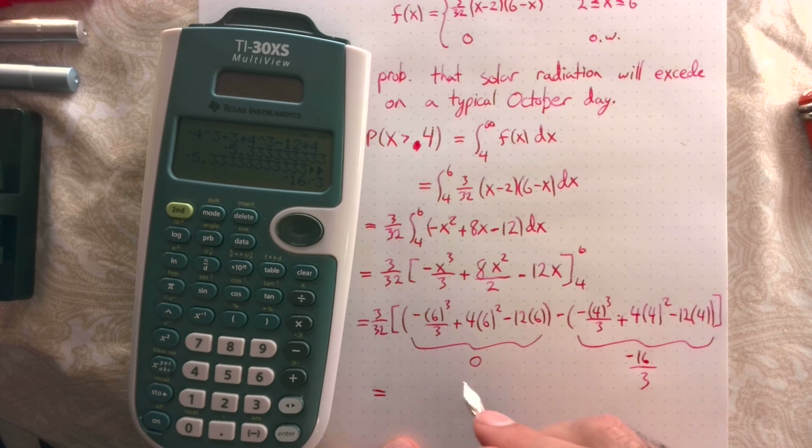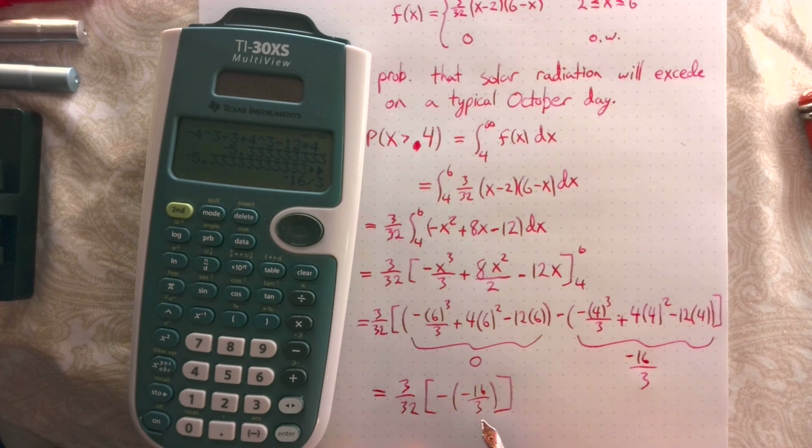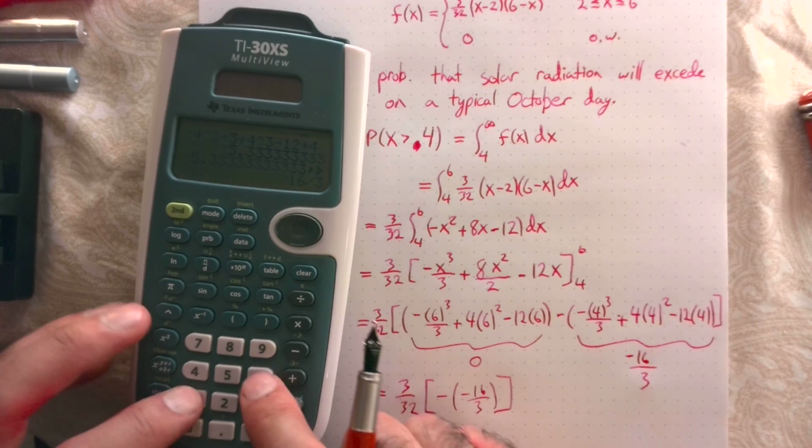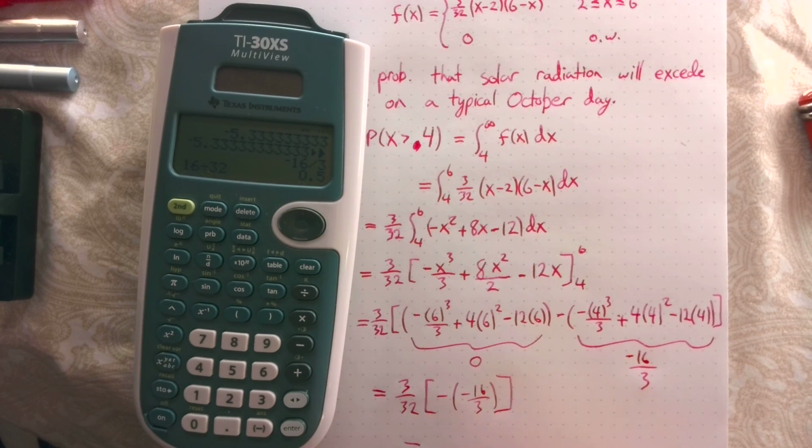Yeah, it does. So now we have 3 over 32 times minus 16 over 3. So the 3's cancel. We get exactly 16 over 32, which is 1/2. I should have been able to do that in my head, but that's okay. So there you go. Sorry that took a little longer, but what else?